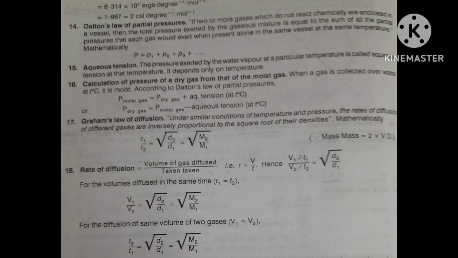Mathematically, P is equal to p1 plus p2 plus p3. Here P denotes pressure. Capital P means total pressure. A small p means partial pressure. Suppose three gases were there, then each gas will have some pressure, that is p1, p2 and p3. Then total pressure P will be p1 plus p2 plus p3. If there are more gases, then plus like that.